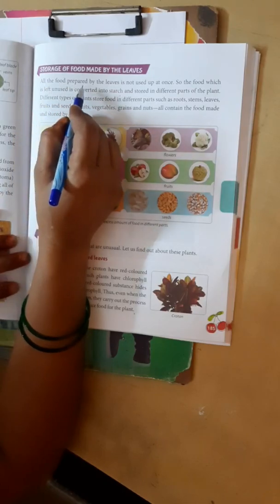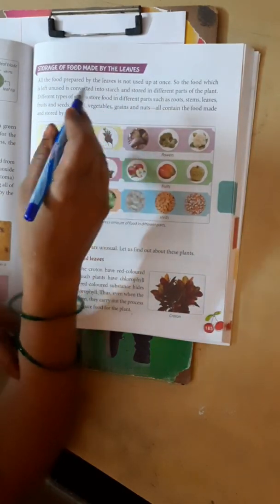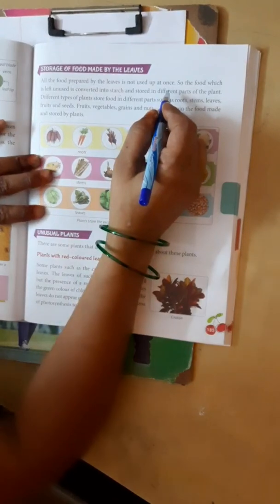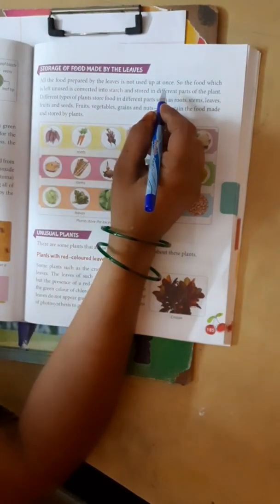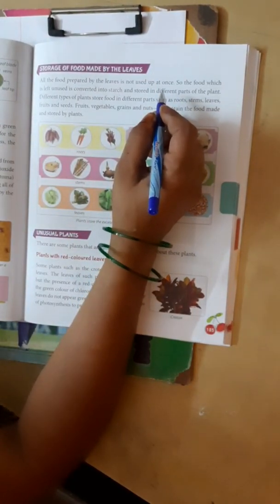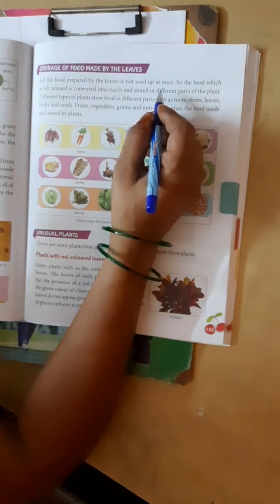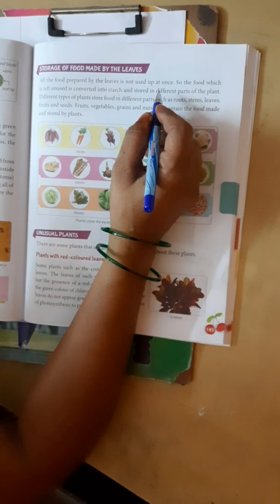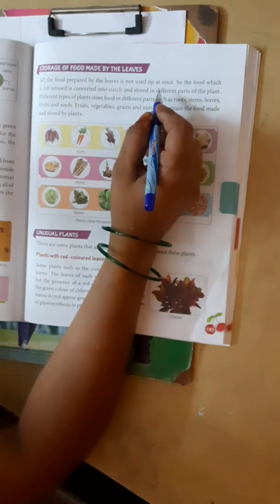All the food prepared by the leaves is not used up at once. What does it mean? Whatever food we prepare, can we eat it all at a time? No. ಅಲ್ವಾ, ನಾವು ಏನು ಫುಡ್ ಪ್ರಿಪೇರ್ ಮಾಡ್ತೀವಿ ಎಲ್ಲ ಒಂದೇ ಸಲ ತಿಂತೀವಾ? ಇಲ್ಲ. Then it can be stored in the form of different parts.